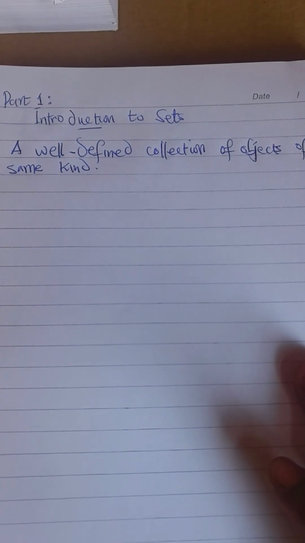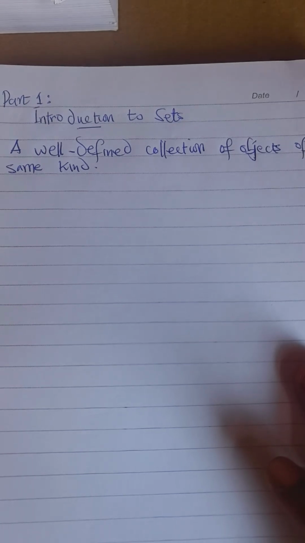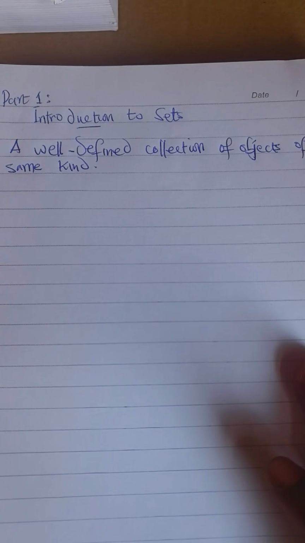In everyday life, we often talk about a collection of objects. For example, a team of players, a group of students, a collection of flowers. We have all these things. Now, we use the word set, S-E-T, for a special collection of objects. Now, consider the following two examples: Sunday, Monday, Tuesday, Wednesday, Thursday, Friday, Saturday. That's the first example. The second one is happy people in your class.